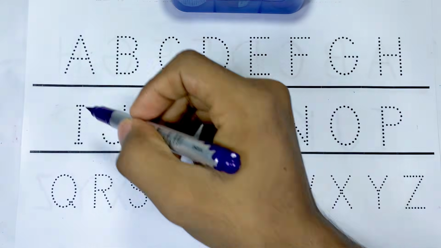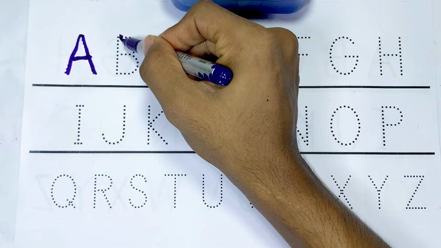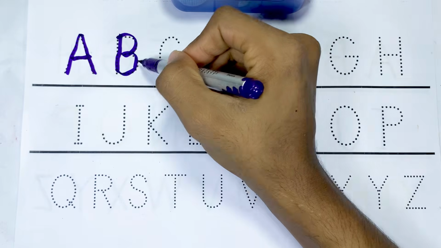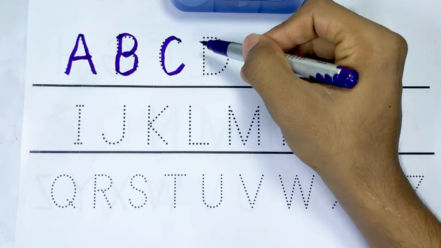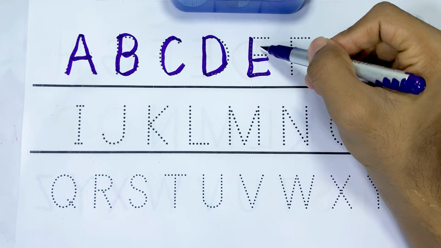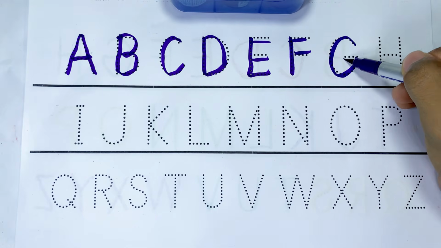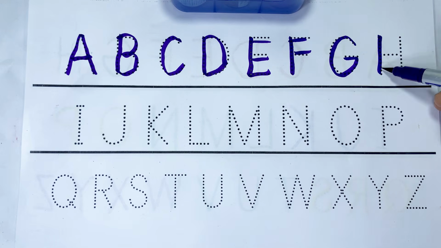So kids, now you draw A. A for apple. B for ball. C for cat. D for dog. E for elephant. F for fish. G for guard. H for helicopter.